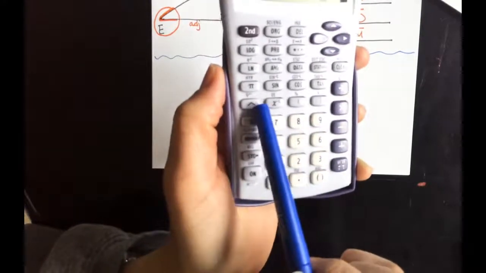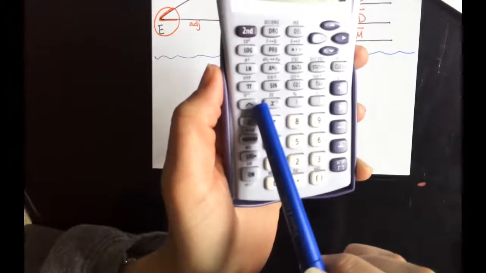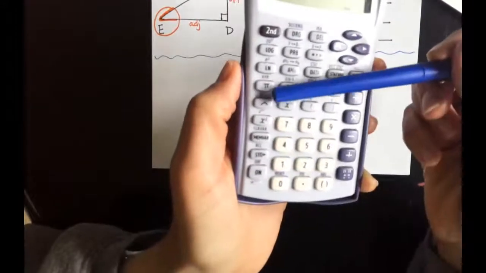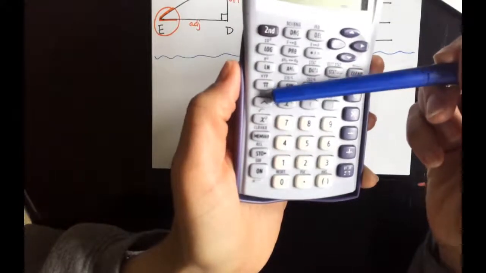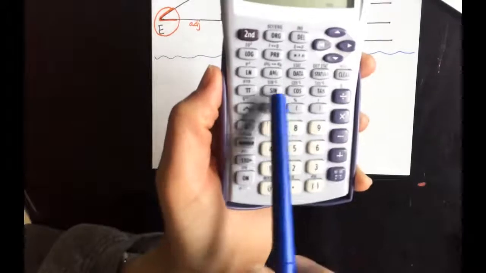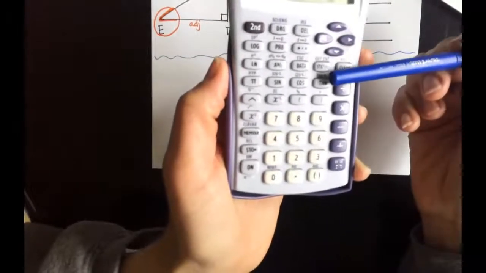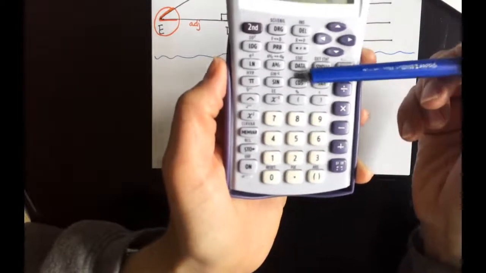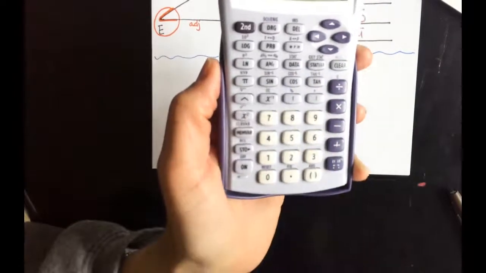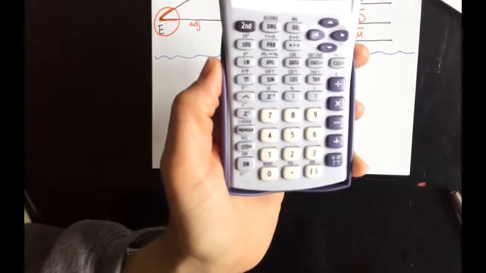You'll even see later that the caret raises things to the third power, the fourth power, and that undoes, that takes the third root of something, the fourth root of something. So even these guys above, sine, cosine, and tangent, they're going to come in handy. So kind of recognize where everything is on your calculator.